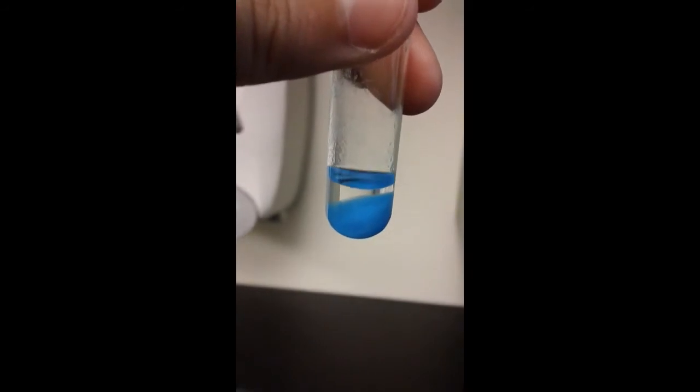Next we have our Cu. So here, note the color and the amount. It definitely looks like we have a solid there. Note the type of solid. Notice how things are stuck to the side of the test tube. Again, this is Cu. Next we have K.